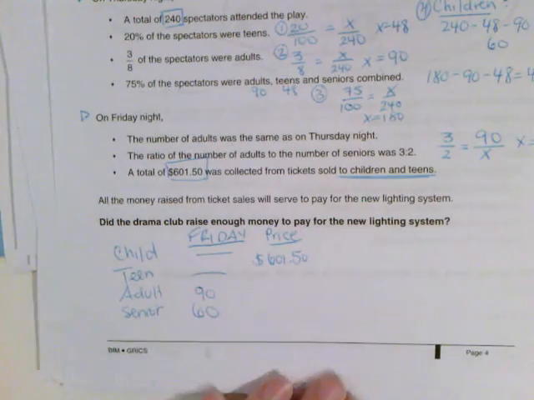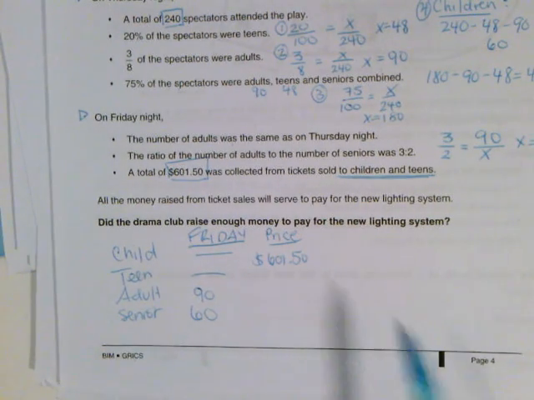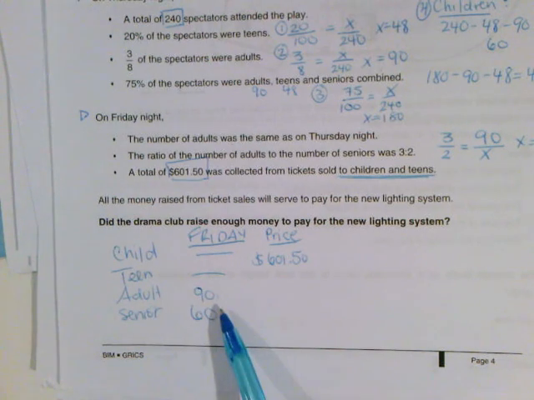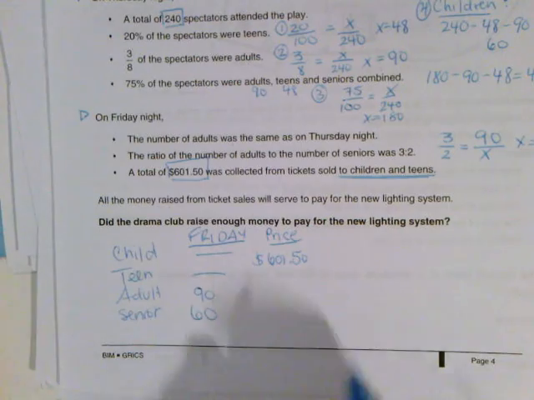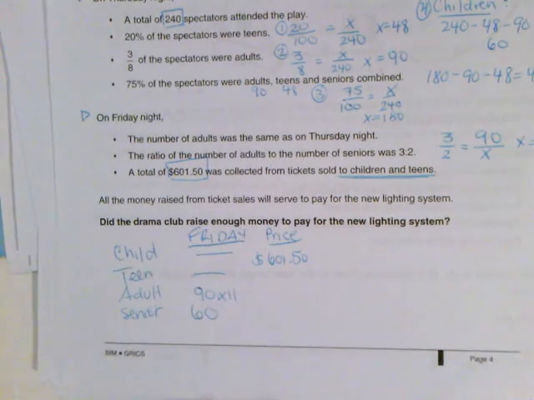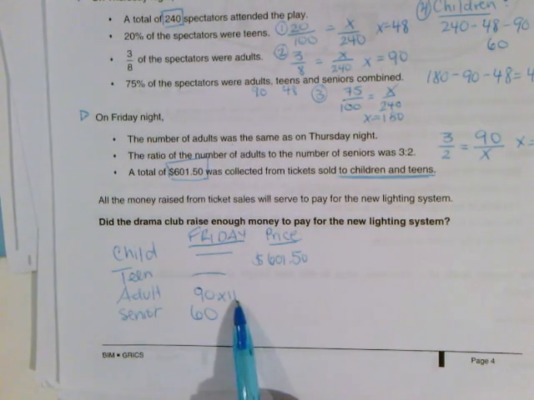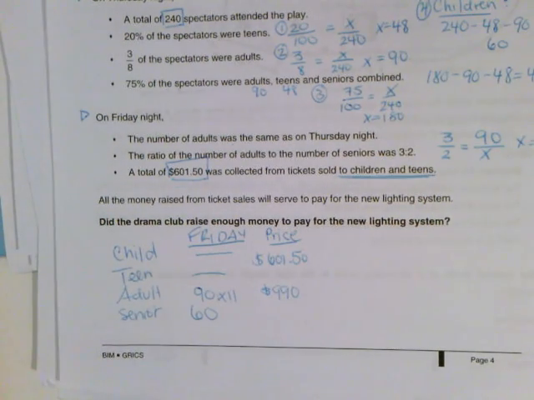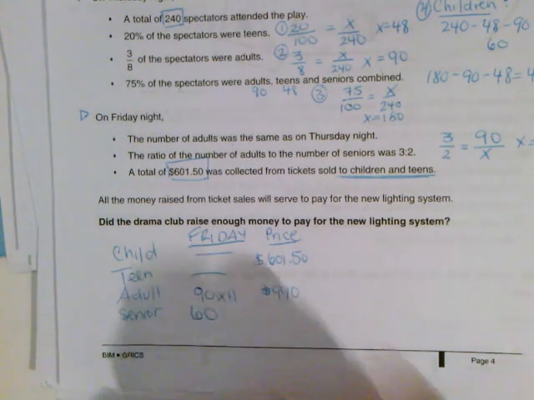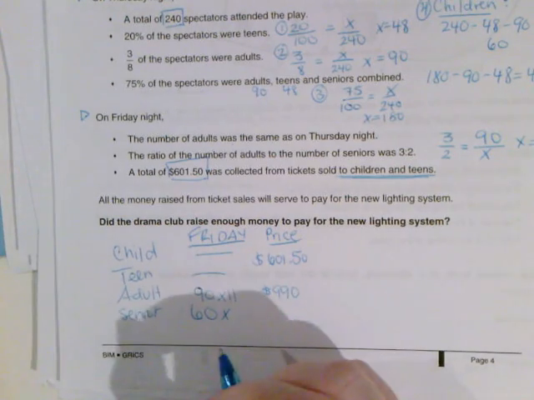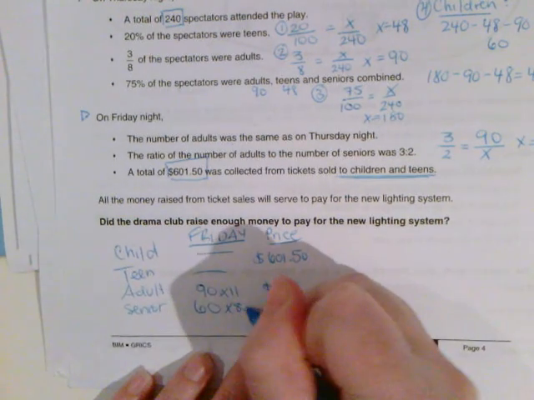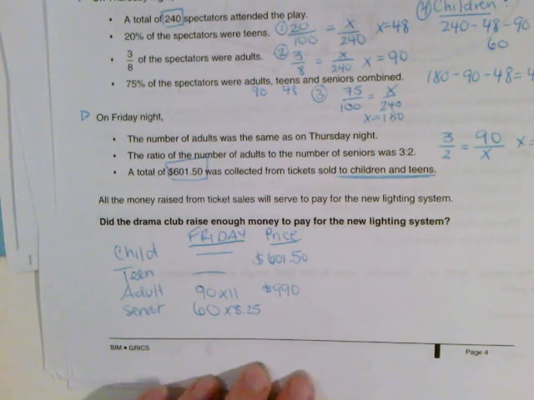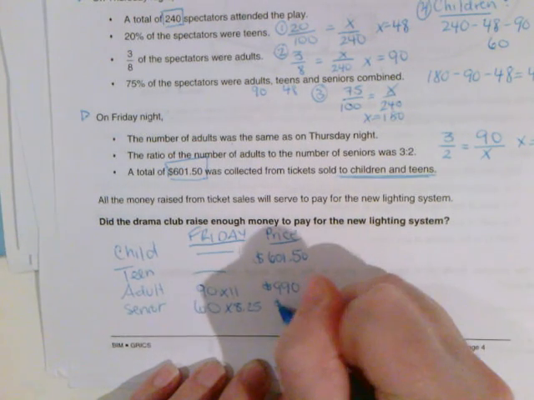Okay, then I just have to figure out what is my price for the adults for that night and my price for the seniors. So you would just use, again, like 90 times $11, which was the price at the top. So 90 times 11 here is, again, $990, like it was for Thursday night as well. And then there's 60 senior tickets sold. So that you do 60 times the price for the seniors, which was $8.25. So this will become $495. And then add that up.